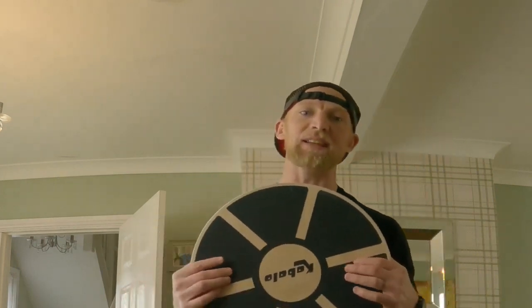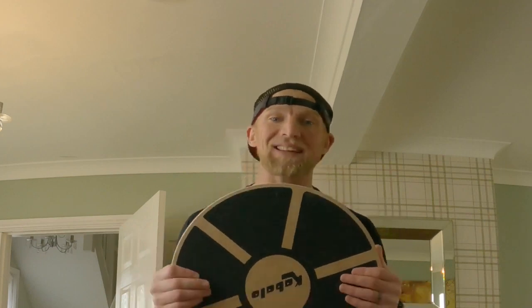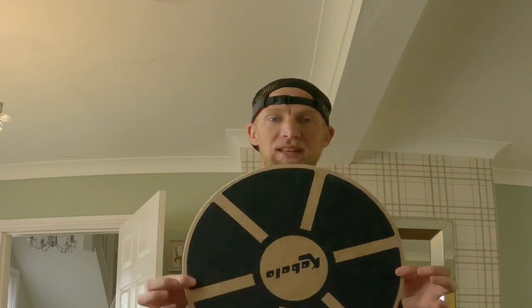Other tools you can use to help assist in the treatment of calf pain and the strengthening, and why I pick strengthening over stretching is because if we're strengthening the calves, strengthening the glutes, strengthening the hips, chances are we're going to prevent the injury from happening again. The balance board is an absolutely amazing bit of kit if you want to work on that single leg strength.